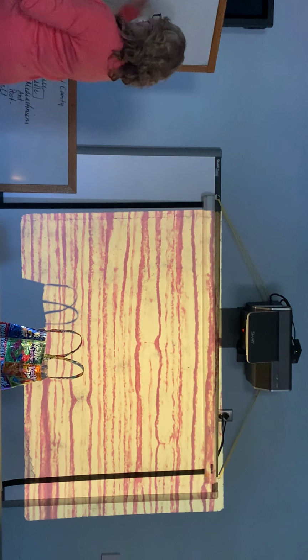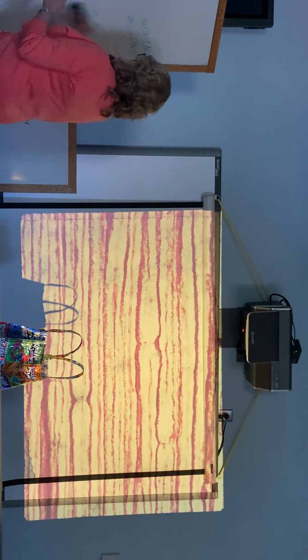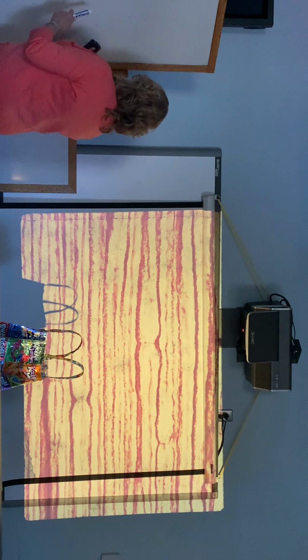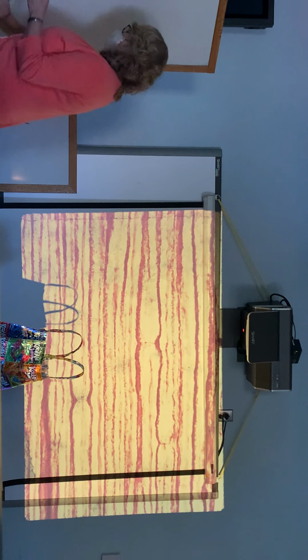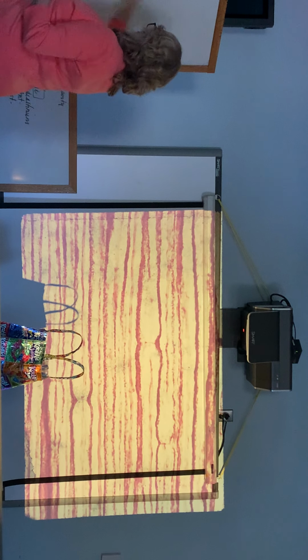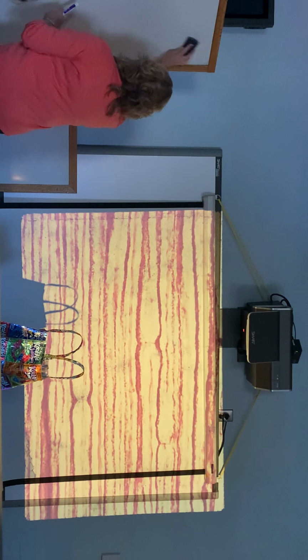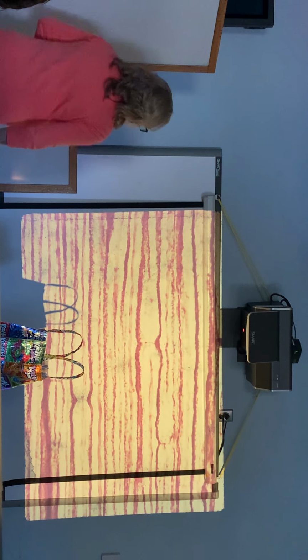So the thick red is the endoneurium, and the more faded red in the middle is the axon or dendrite.